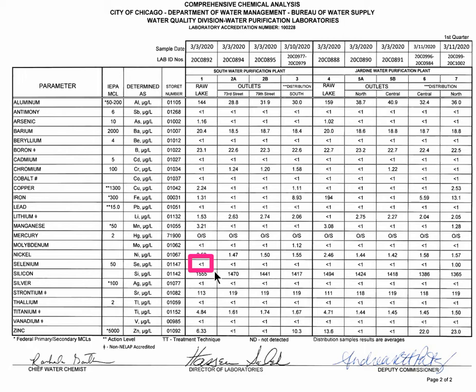So they will allow some in the water, but as you can see, this little indication here is less than 1. Well, that really means non-detectable. It's the amount of selenium in this case, or the amount of mercury. Well, mercury, that means there's none in the water at all. And the amount of molybdenum is non-detectable. So anyhow, this is the analysis that you can get online.